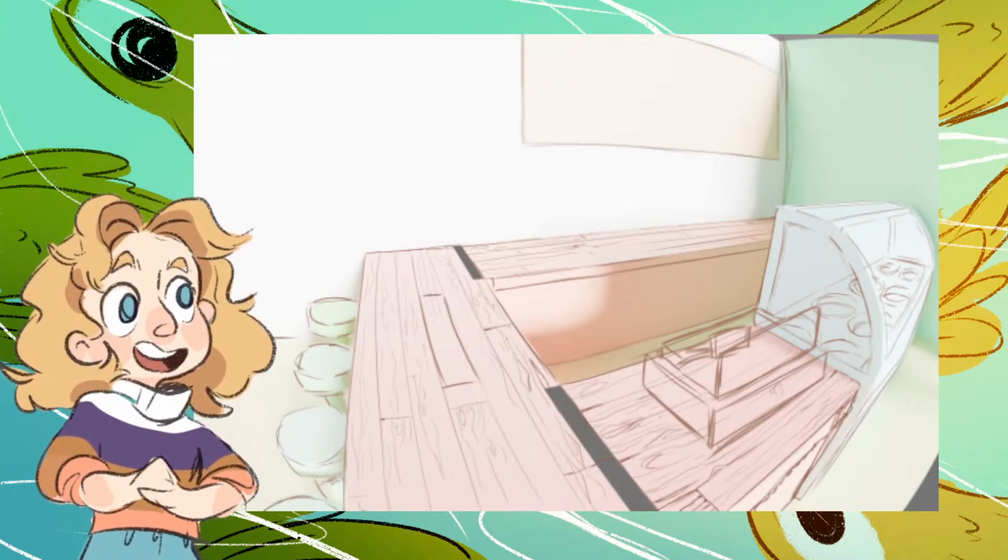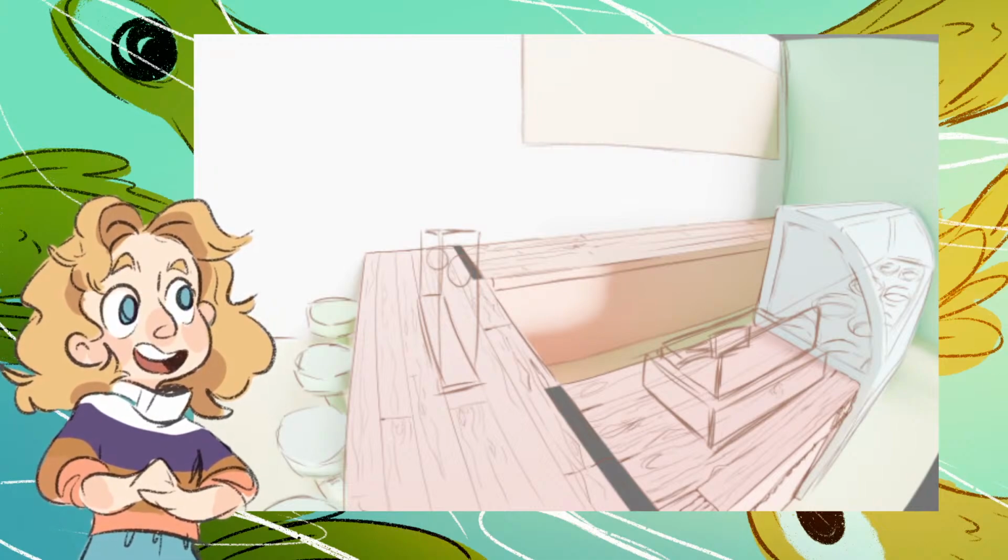Okay, get the base first. I think we'll start with just establishing the perspective, and then we can draw the shape on the inside. I think that's how perspective works.